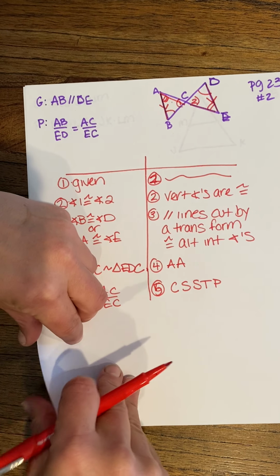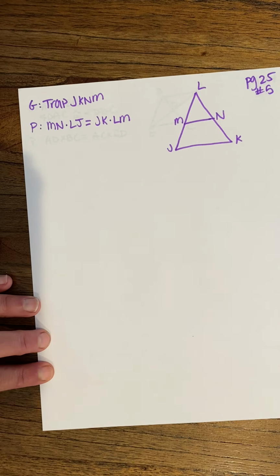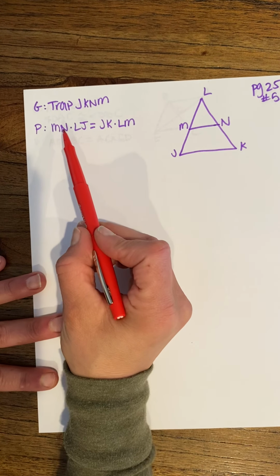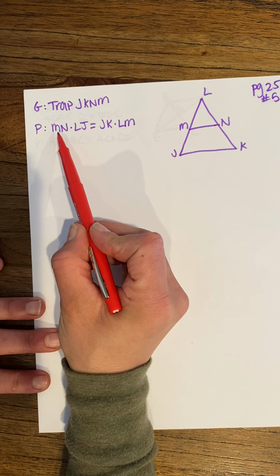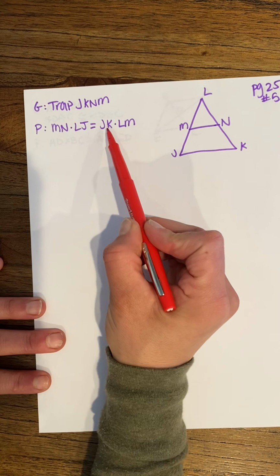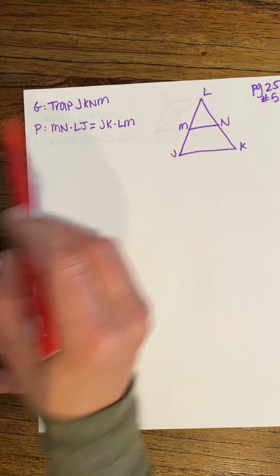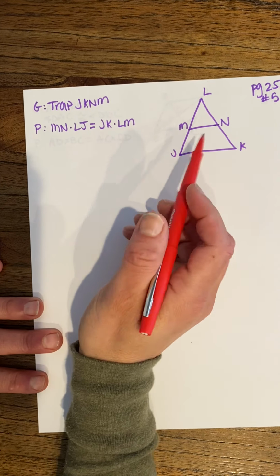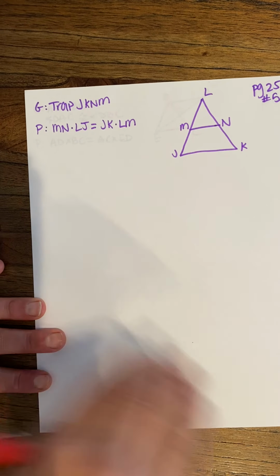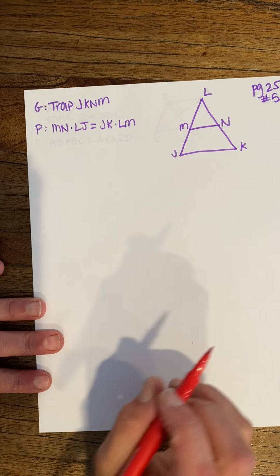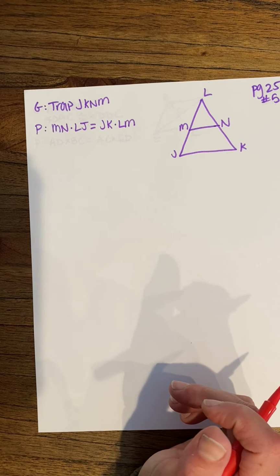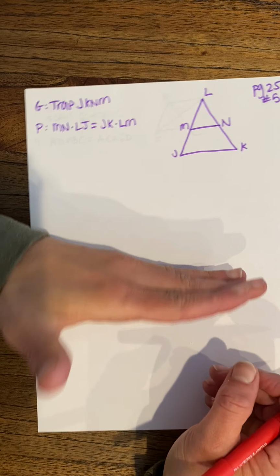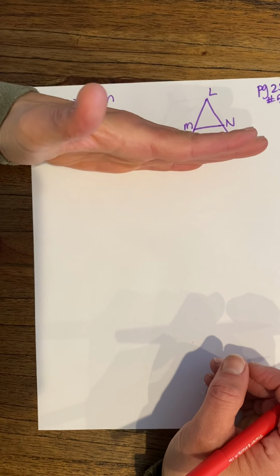Now, the third situation they're going to give you is like page 25, number 5, okay? So they're asking you to prove this product, that MN times LJ is equal to JK times LN. When they ask you to prove a product, what they're asking you to prove is the cross product, the products you get when you cross multiply. So again, if we work it backwards, you can only cross multiply when you have a proportion. But you only have a proportion when you have similar triangles.